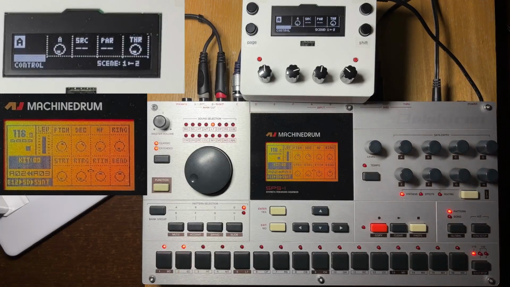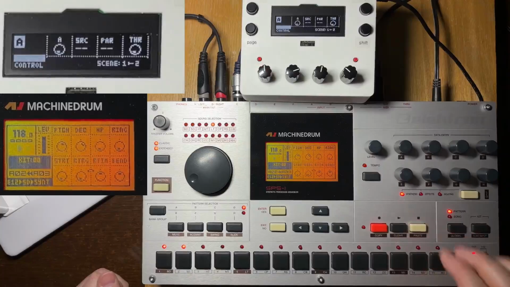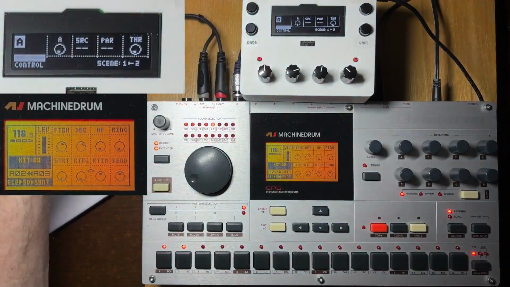Now when I play the whole thing, listen to what is going to happen to the snare drum sound.